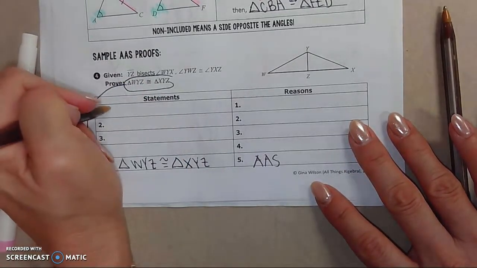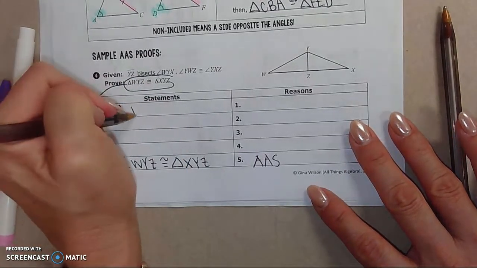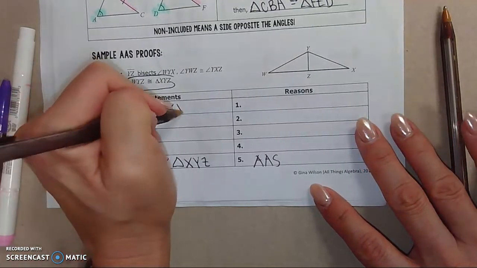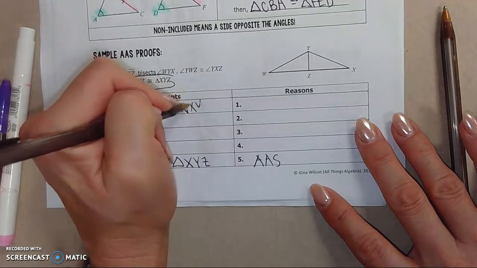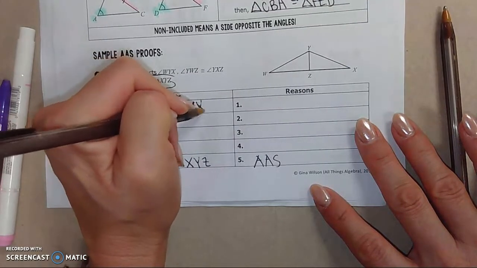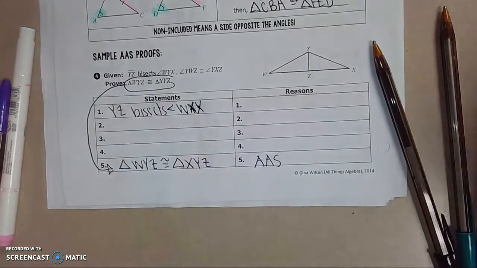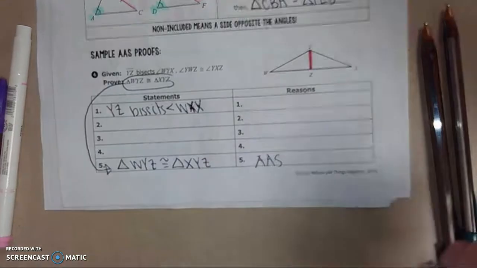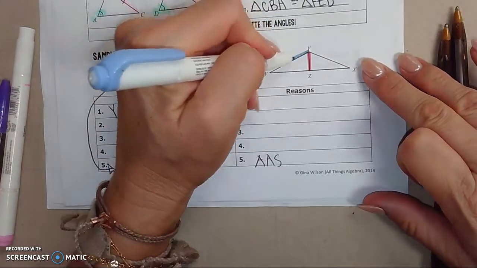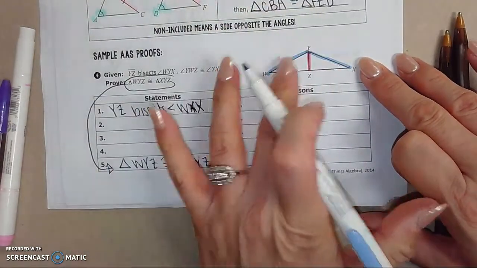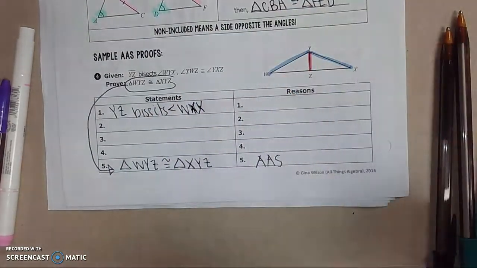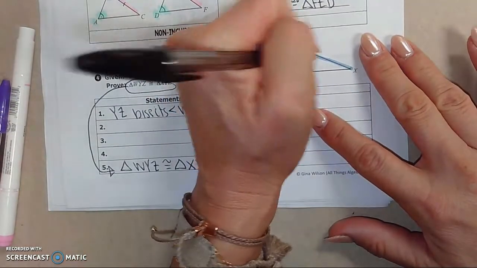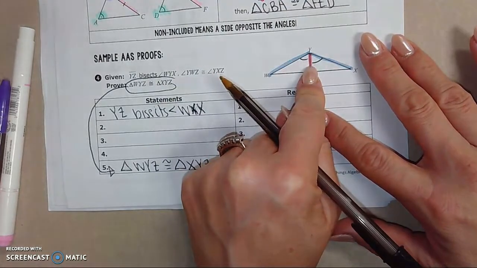Next up, I'm going to write YZ. It bisects angle WYX. Okay, so that means YZ, it comes through and it bisects this angle right here, WYZ. Hopefully you remember bisects, it cuts it into two equal parts. So I have this angle right here and this angle right here that are congruent.